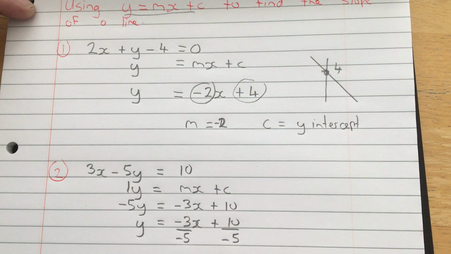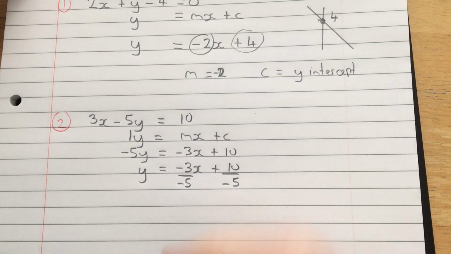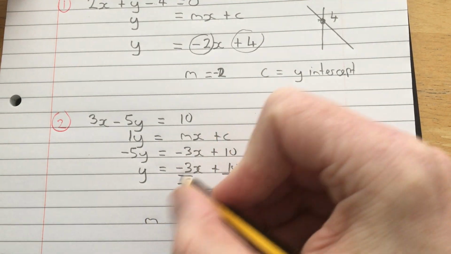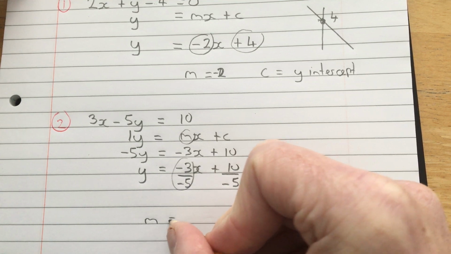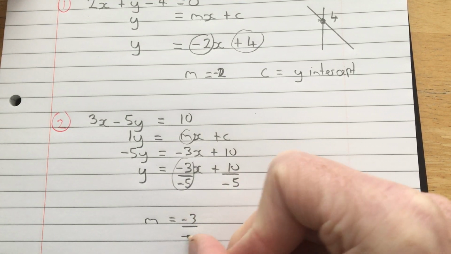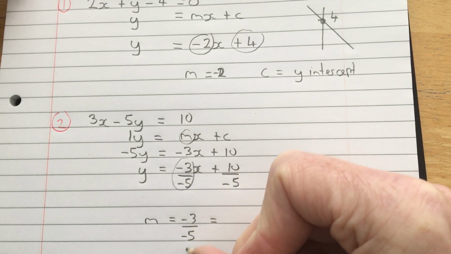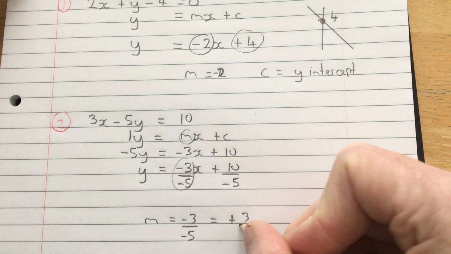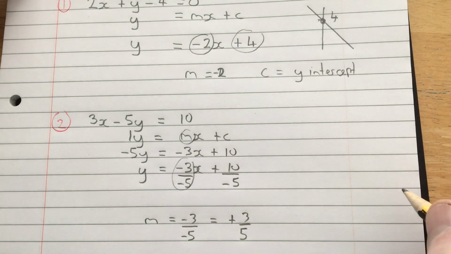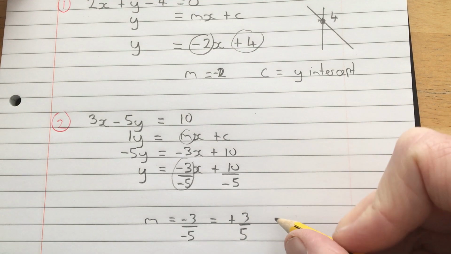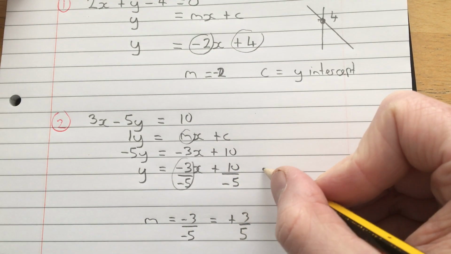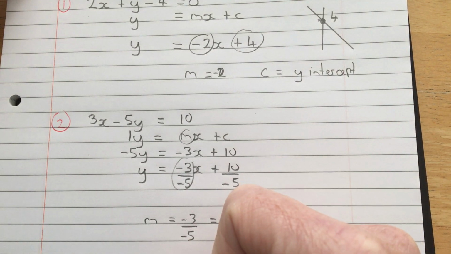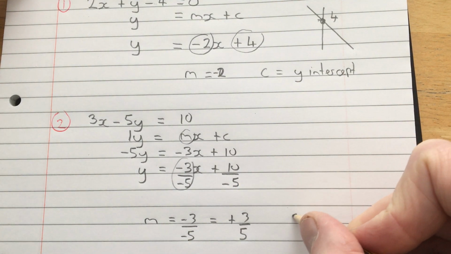So that tells me then that the slope of that line, m, it's the number in front of x, so it's this number here, minus 3 over minus 5, but that's just a minus divided by a minus, so that's plus 3 over 5. So the rise over the run is 3 over 5. And the y-intercept, in other words, the place where it crosses the y-axis, is minus 2.